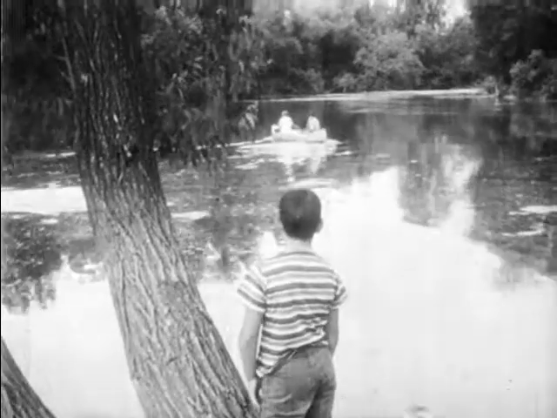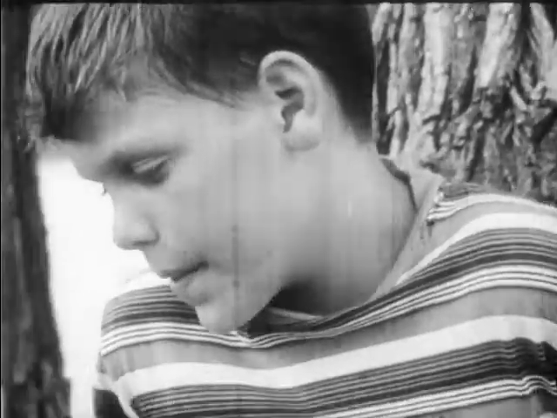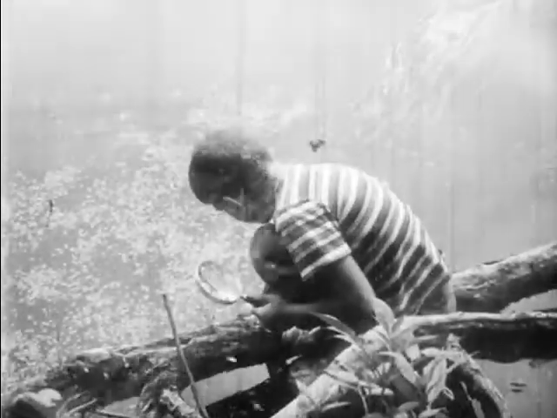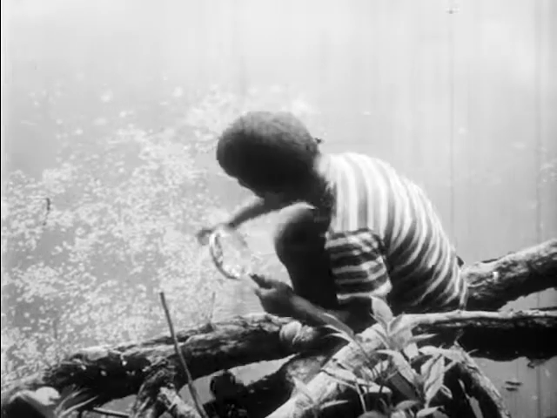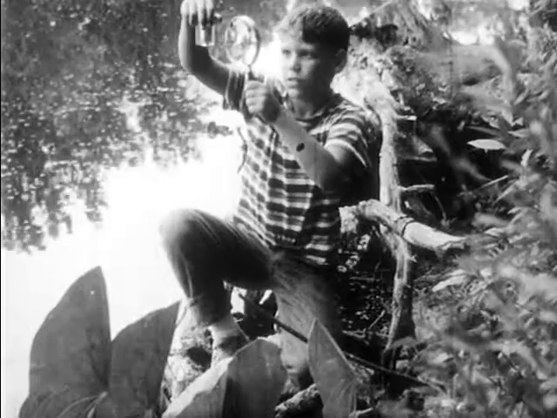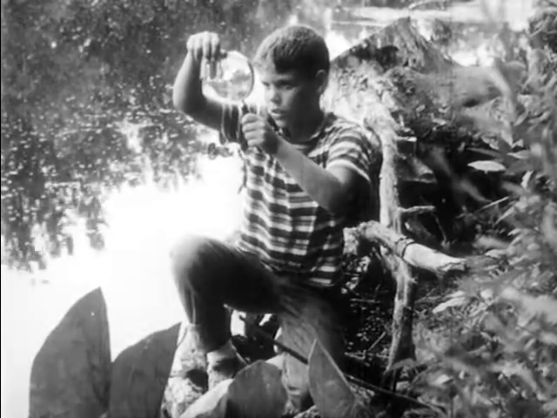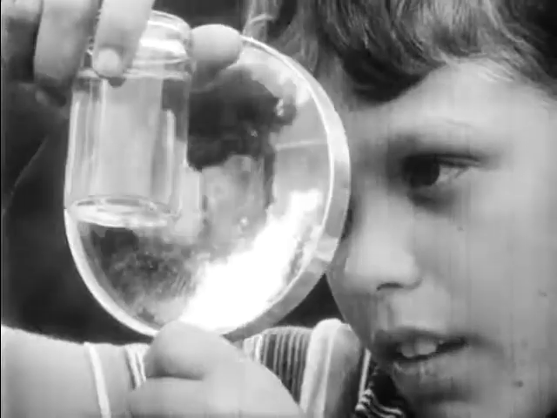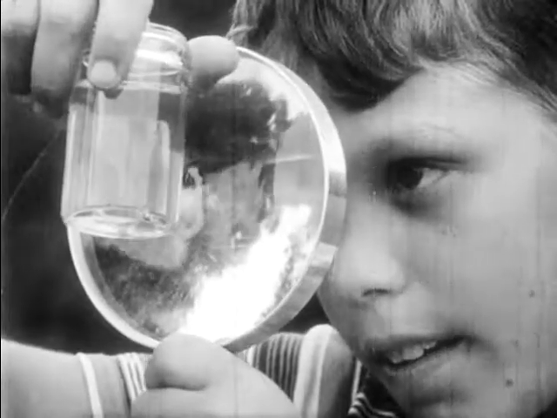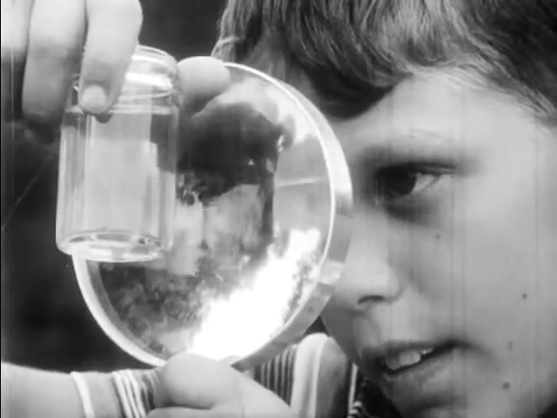But is it? Closely. Living things are everywhere. Let's investigate this water. Is there anything in it? What are these white dots?